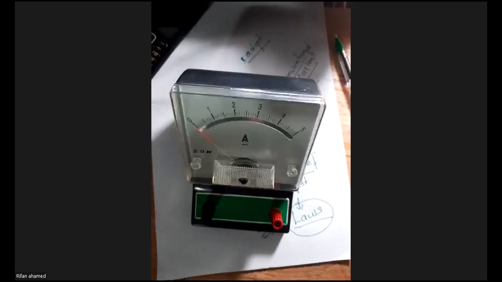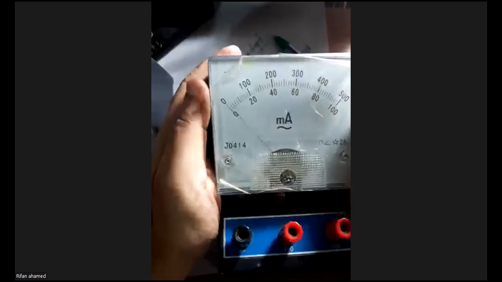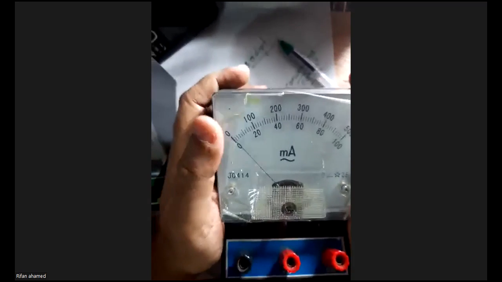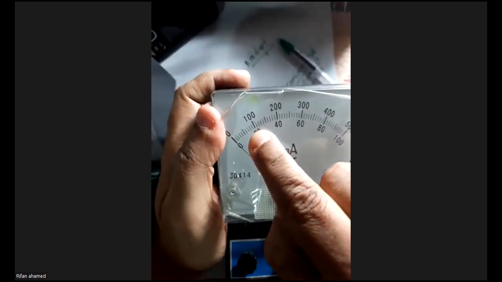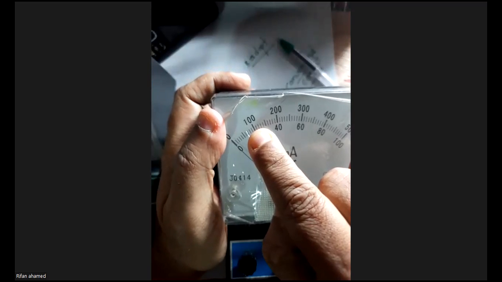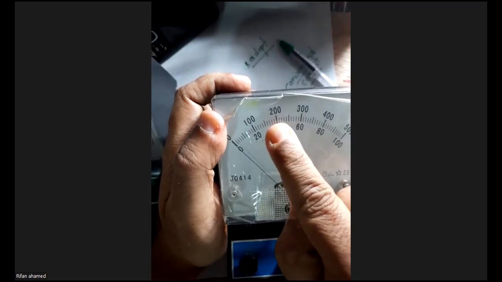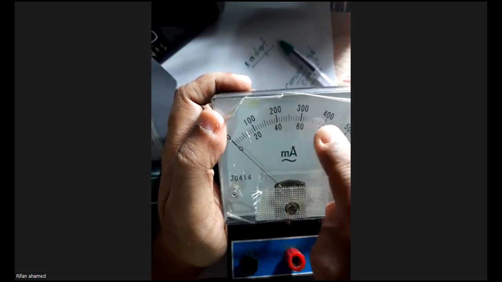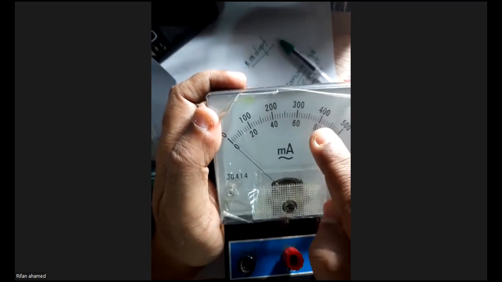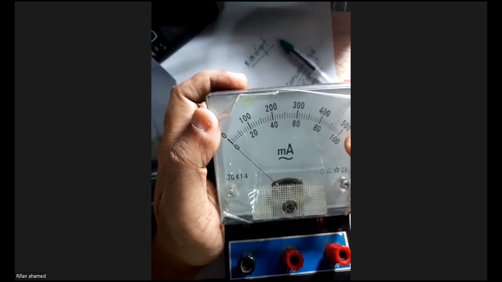This is the milliammeter. See how they have marked it: 100 milliampere, 200 milliampere, 300, 400, 500 milliamperes.